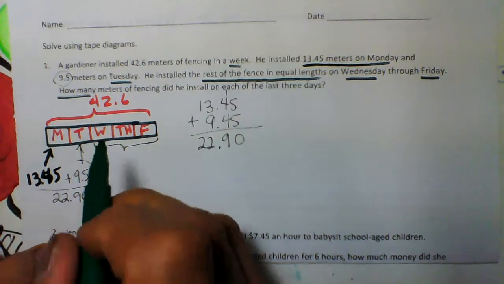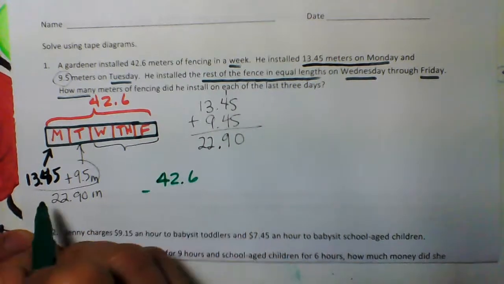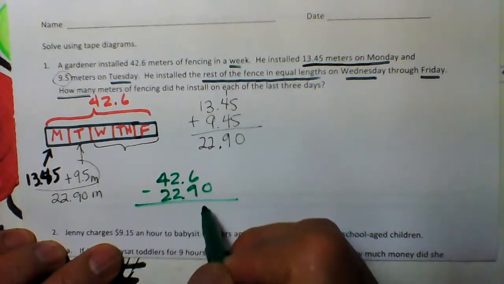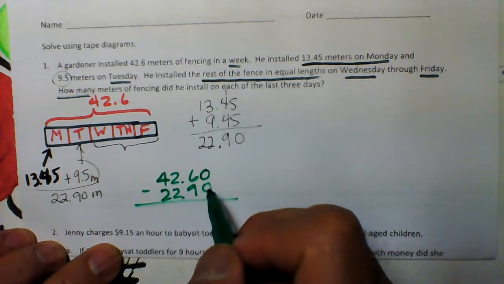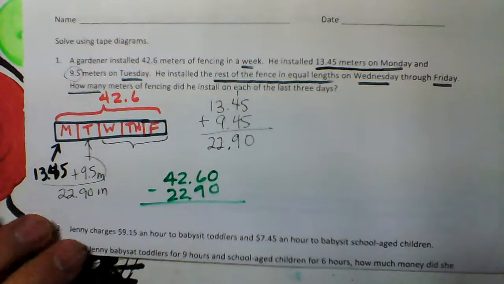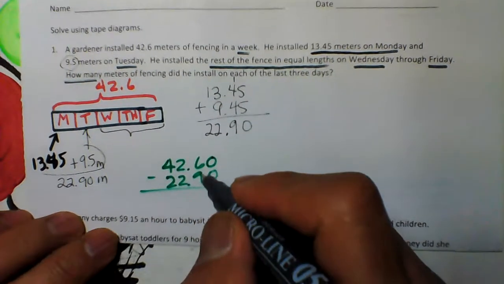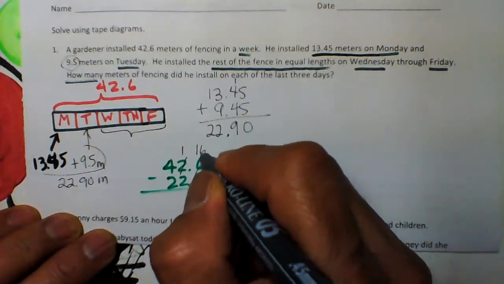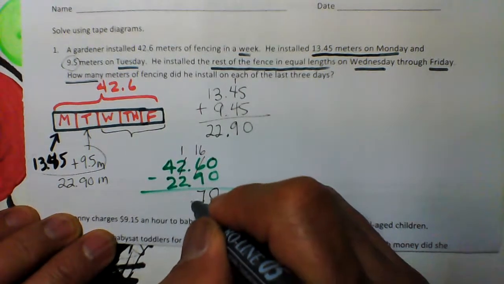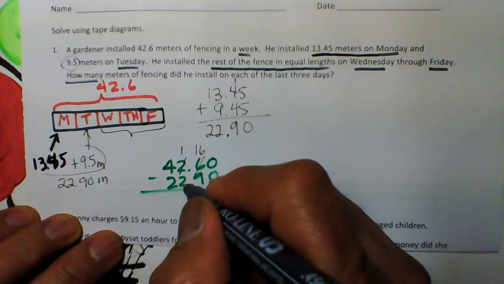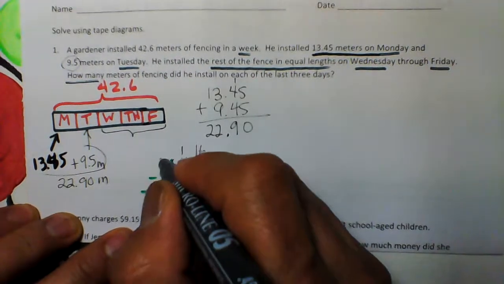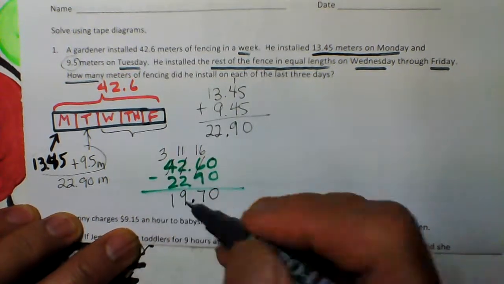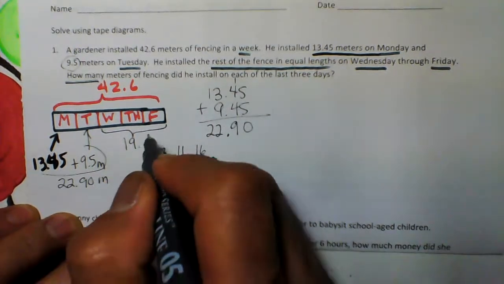So let's get the total of the fence minus the total that he did on Monday and Tuesday, which is 22.90, right here. Remember, we can place 0 hundredths right here, so it will be easier for us. Let's do this subtraction. We subtract 0 from 0, and the answer is 0. Subtracting 9 from 6 is not possible, so we go to the ones and borrow 1/10, and this becomes 16/10. Subtract 9 from 16, the answer is 7. Remember to align the decimal point. Subtracting 2 from 1 is not possible, so we borrow from the tenths. The tenths become 3/10, and this becomes 11 ones. Subtract 2 from 11 ones, it's 9, and 2 from 3 equals 1. So now this is the amount that is left for those 3 days.